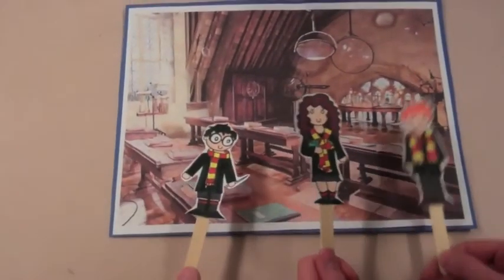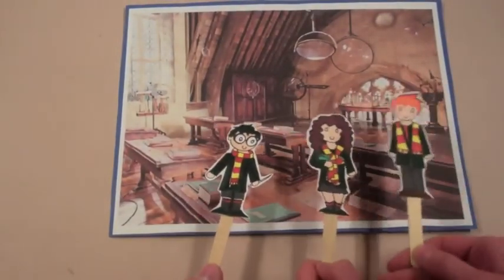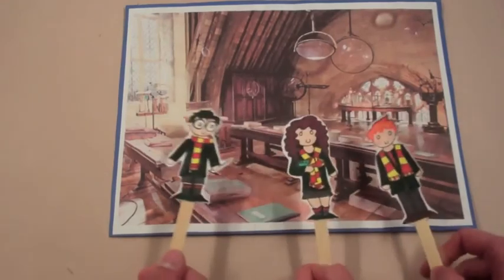And I understood too. Maybe at least I'll be able to pass Snape's class. Let's all get a butterbeer.